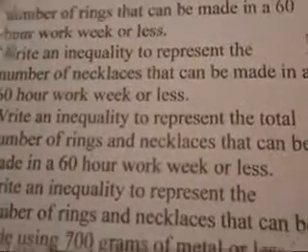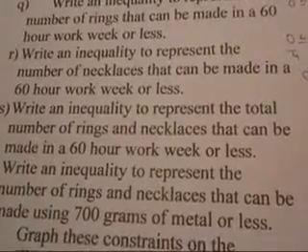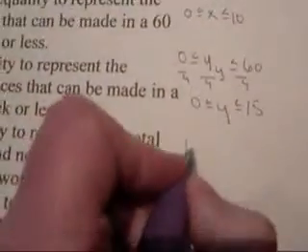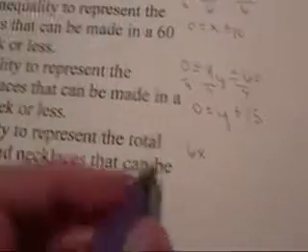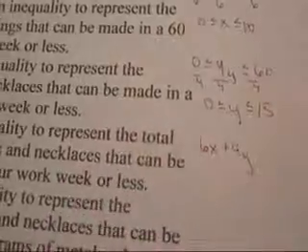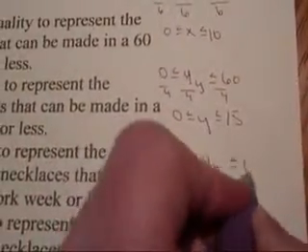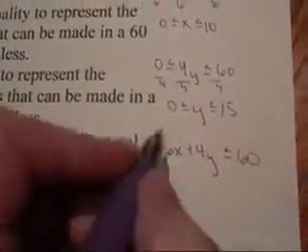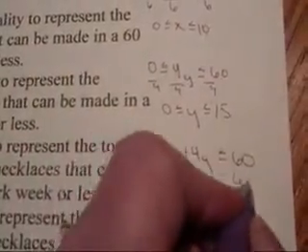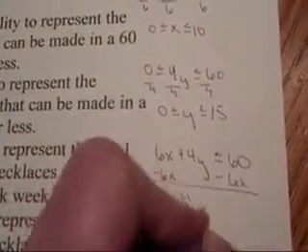Now I need to write an inequality that represents the total number of rings and necklaces that I could make in that amount of time. Well, again, it takes 6 hours to make my ring. It takes 4 hours to make my necklaces, and I have at most 60 hours. I could put it in slope-intercept form.